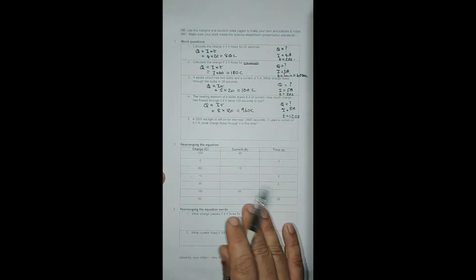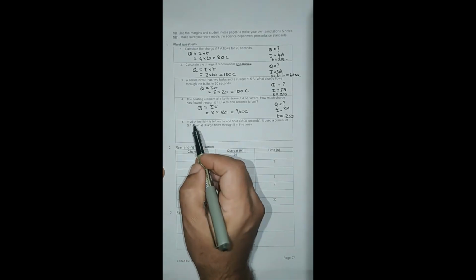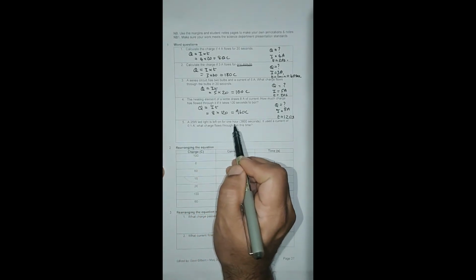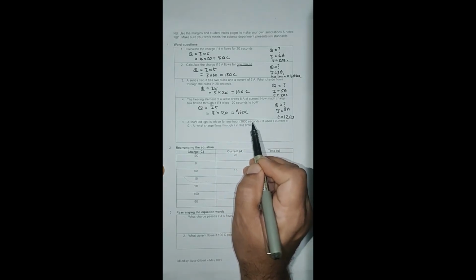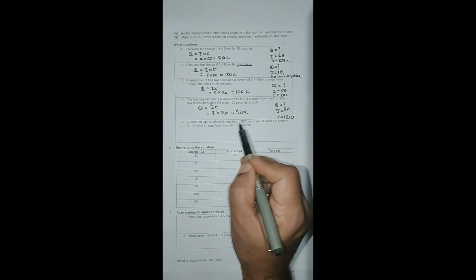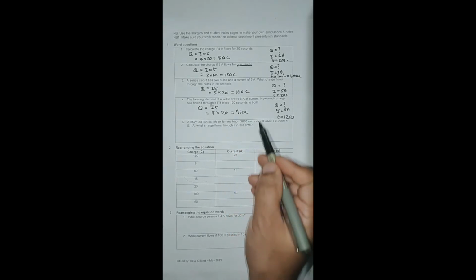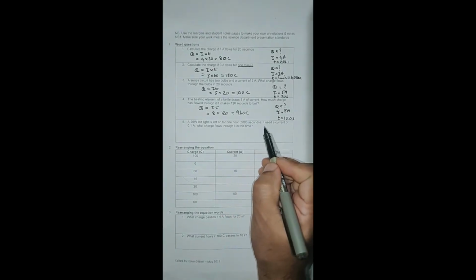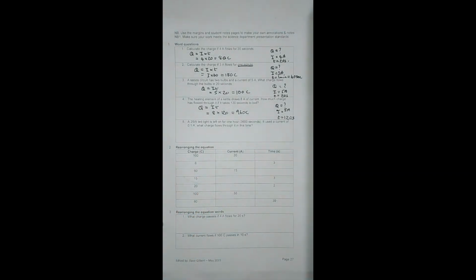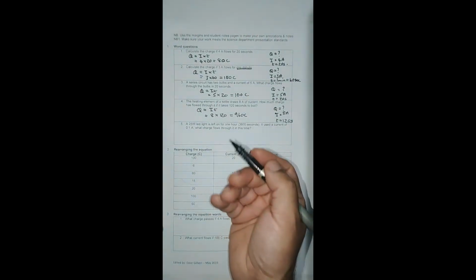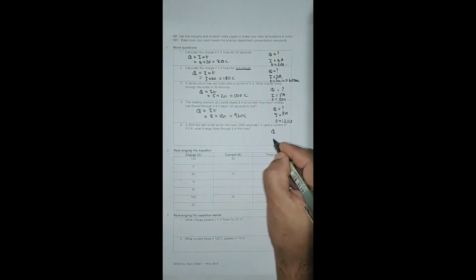Now, last question here. A 25 watt LED light is left on for 1 hour. So it tells you the time. 1 hour is 3,600 seconds. That's a good thing to remember. How many seconds are in an hour? How many seconds are in a minute? It's used a current of 0.1 amps. What charge flows through it in this time? So they're just asking you a charge question again here. Q, I, T. You don't need the watts part. That's just an extra piece of information that you don't need.